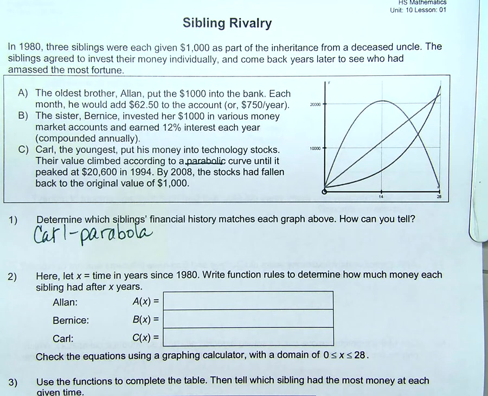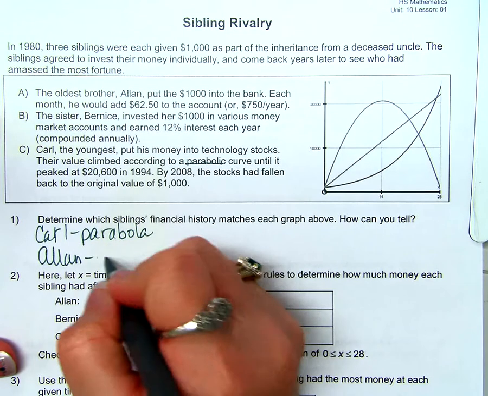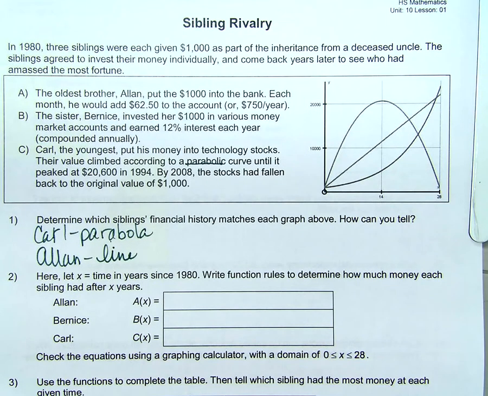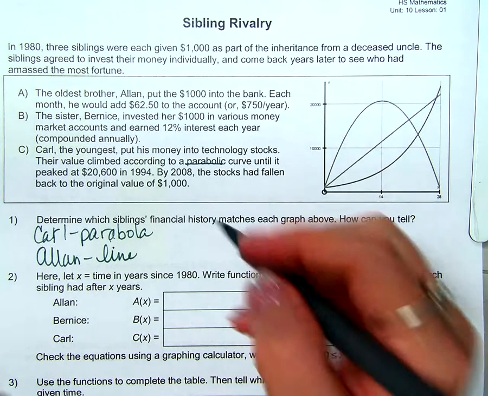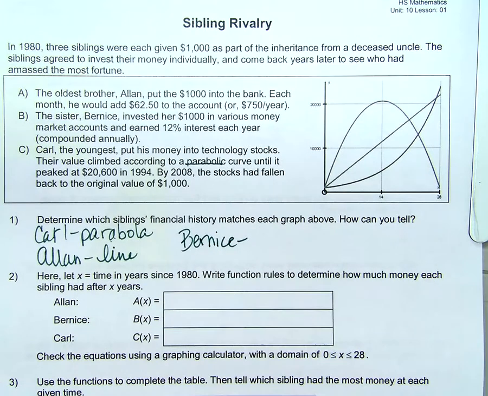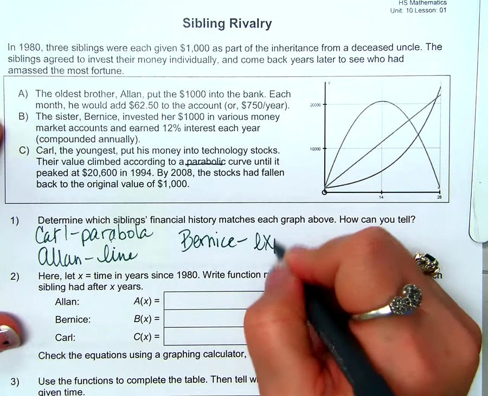Alan's is going to be the line. Why? It's the same amount each time, like a constant amount, right? That he's adding every time. All right, so that means Bernice must be the other one. What is the other one? It is exponential.